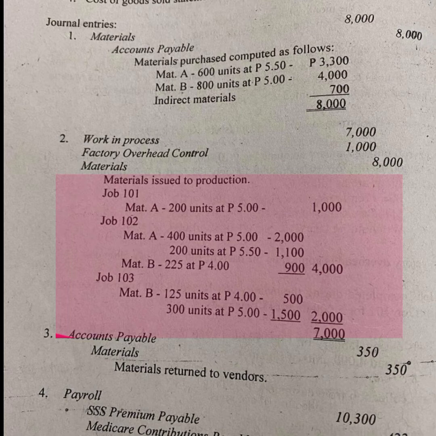Then, job 103, material B, 125 units at 4 pesos. So, we have 125 times 4, 500. Then, 300 units at 5 pesos. So, 300 times 5, 1,500. So, 500 plus 1,500 is equal to 2,000 pesos.